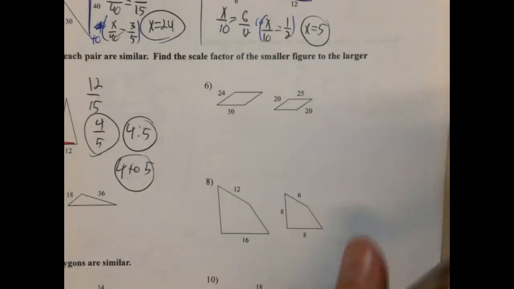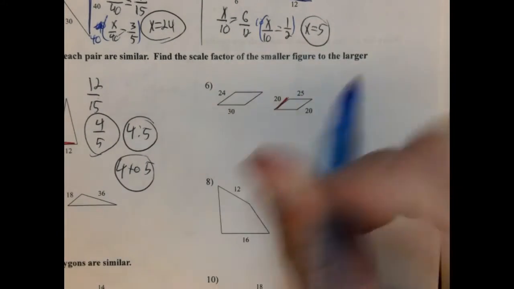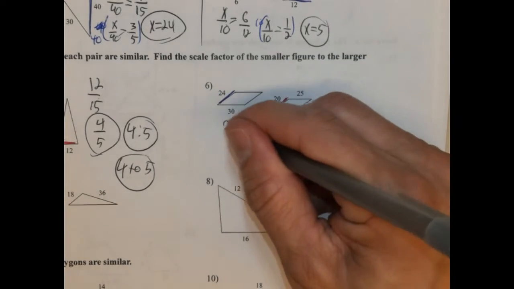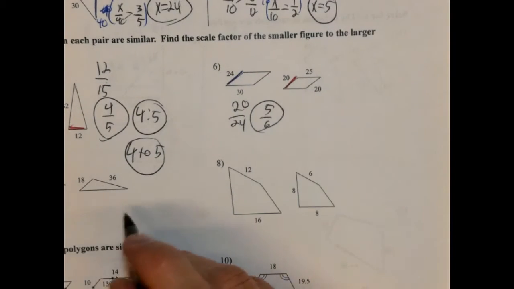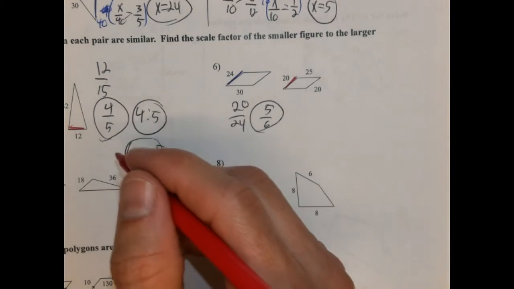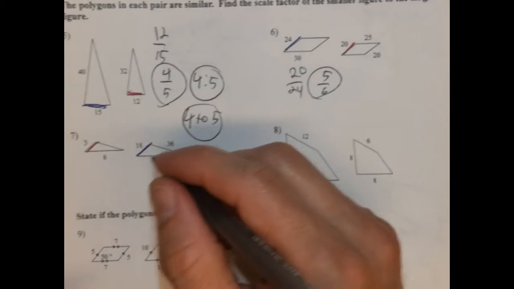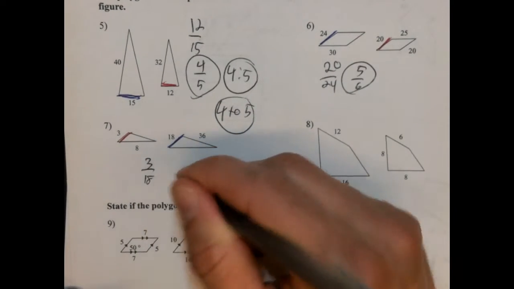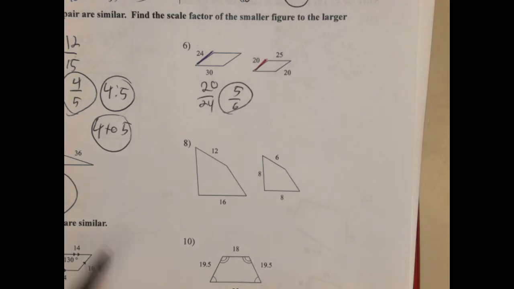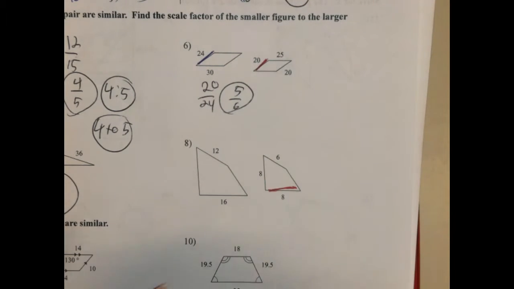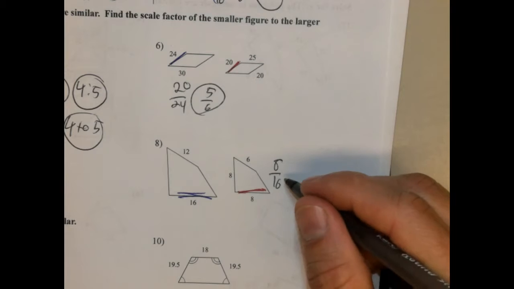These are all ratios. The smaller one is this one. So 20 over 24. We simplify that, divide them both by 4, and get 5 over 6. Okay. This is the smaller one, so 3 over 18. Divide both by 3 and get 1/6. Eight over 16. Divide them both by 8, it's 1/2.